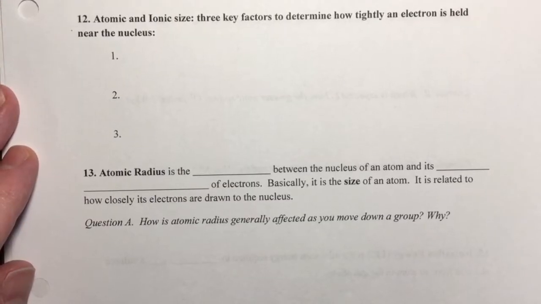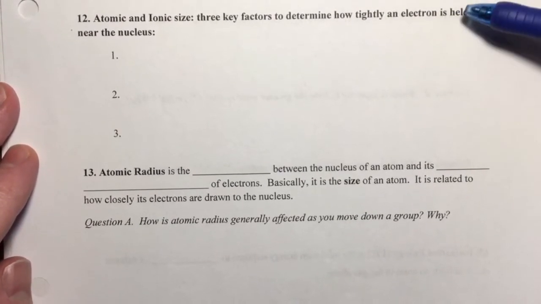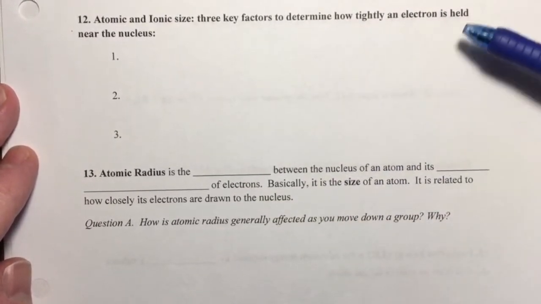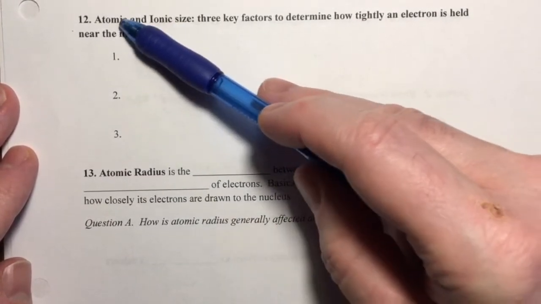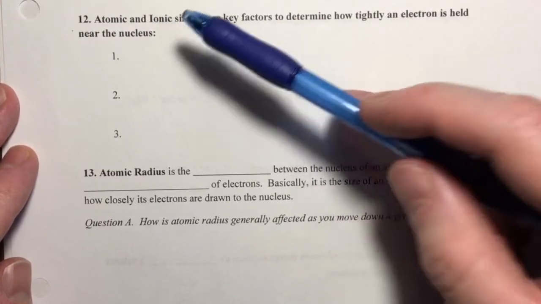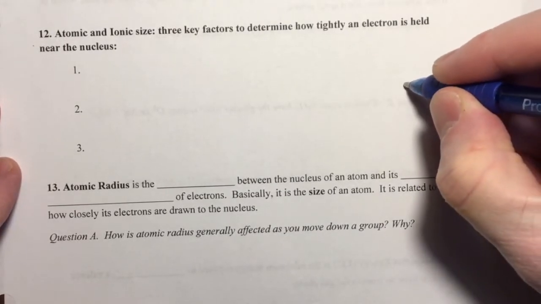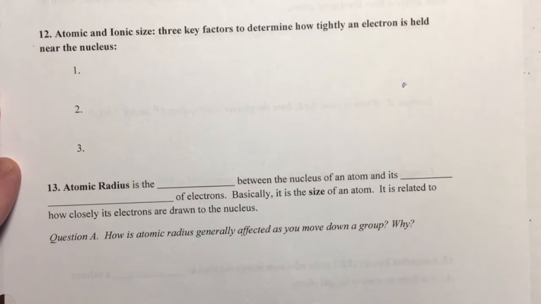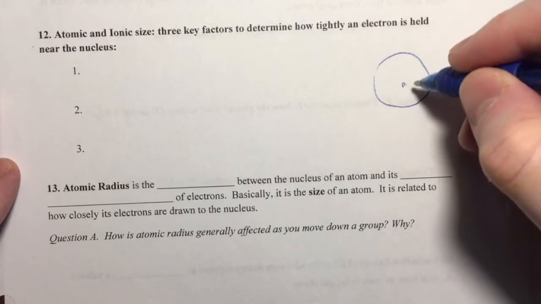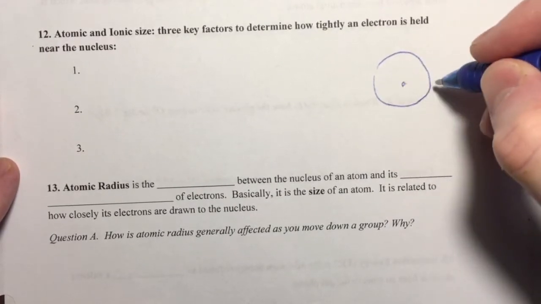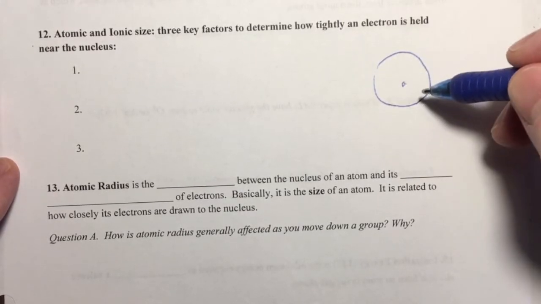Hello students. In this video, I'd like to discuss the factors that determine how tightly electrons are held close to the nucleus. And this directly describes the size of an atom and the size of an ion. So just so that we understand what's happening here, if I have an atom and I have the nucleus down in the center, and then I have a cloud of electrons around it, then the size of this atom is dictated primarily by the size of the electron cloud around it.